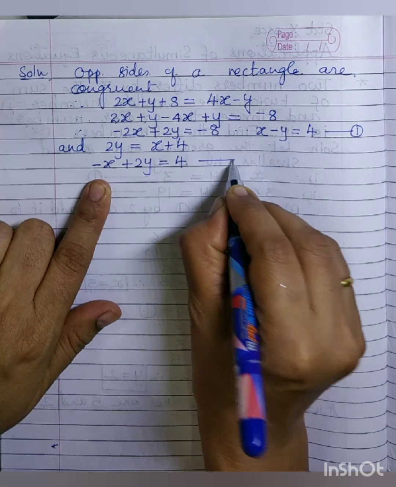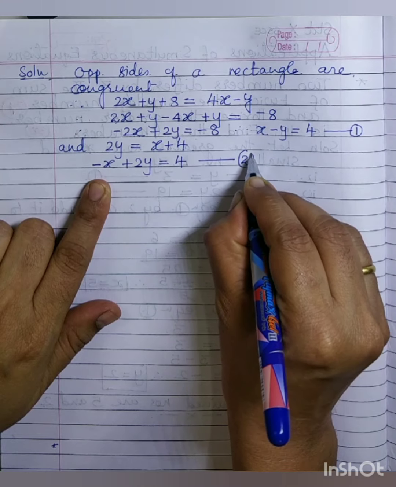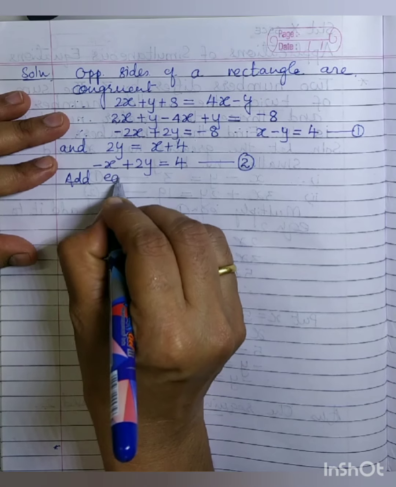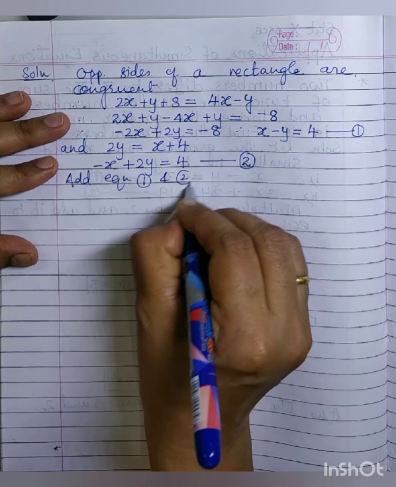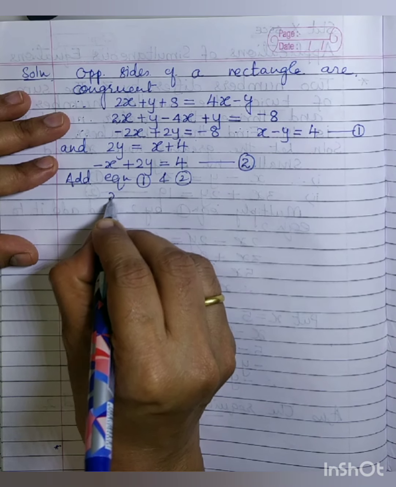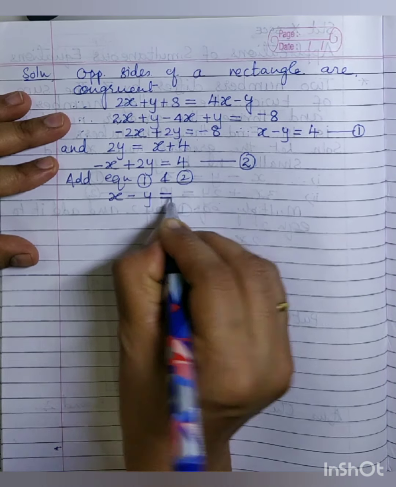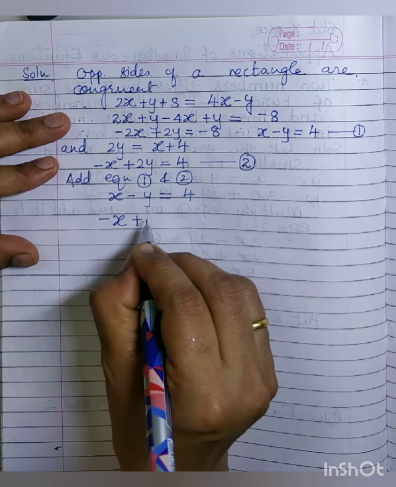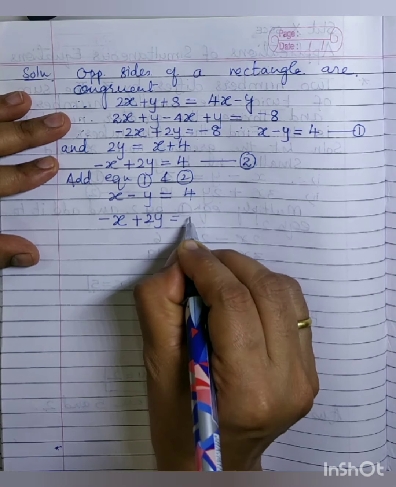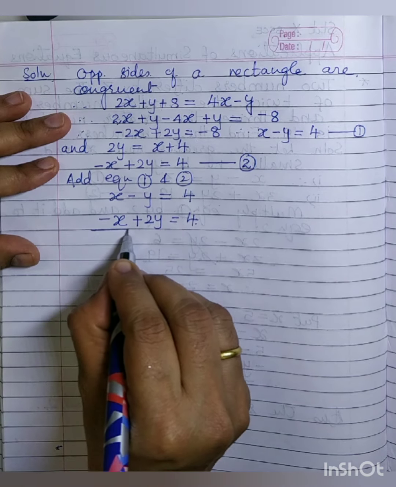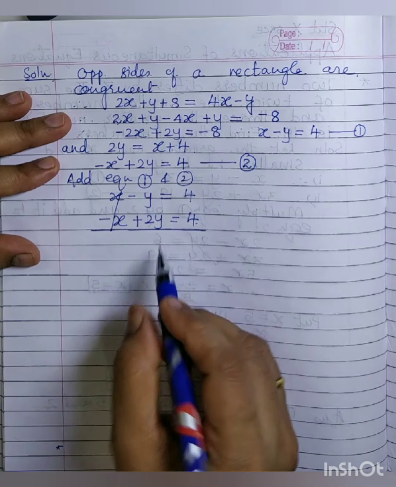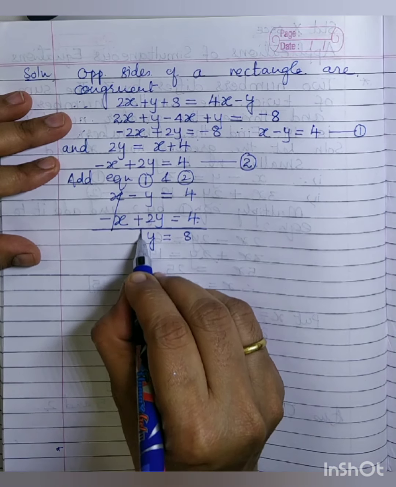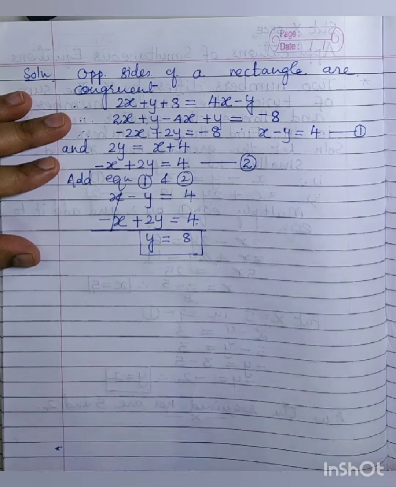The more practice you do, the more ideas come in your mind. Now what you will do? Add equation 1 and 2. On adding, what do you get? x minus y is equal to 4, minus x plus 2y is also equal to 4. On adding, plus x and minus x get cancelled, 2y minus y, that is y, is equal to 8. The first value you have got: y is equal to 8.